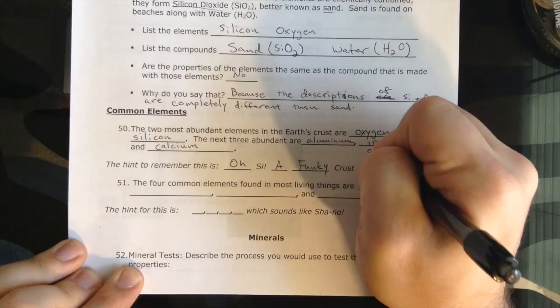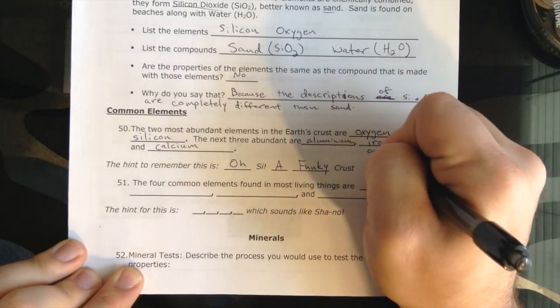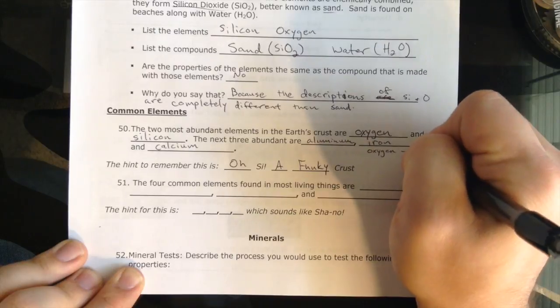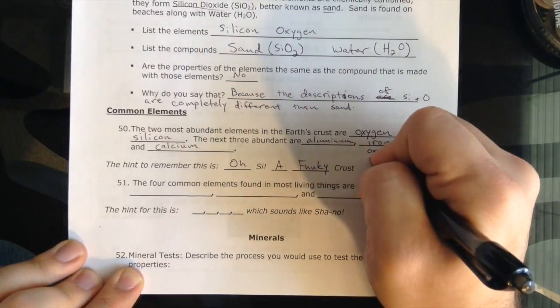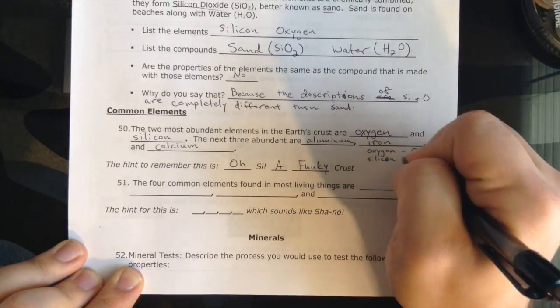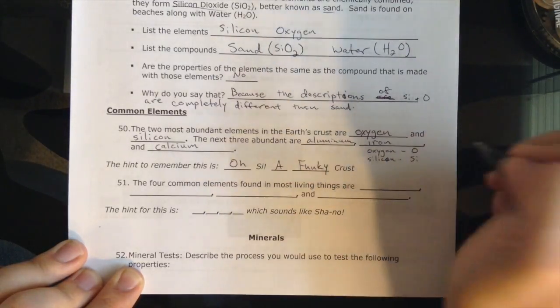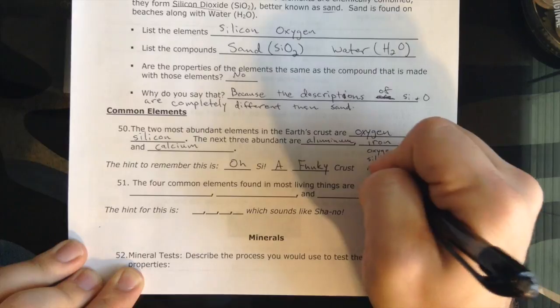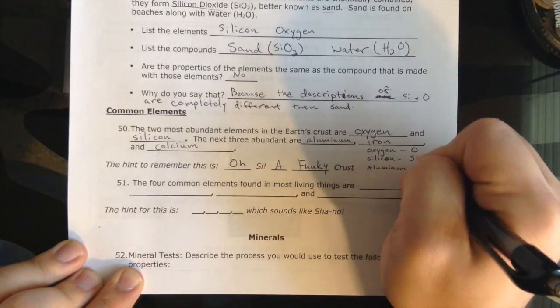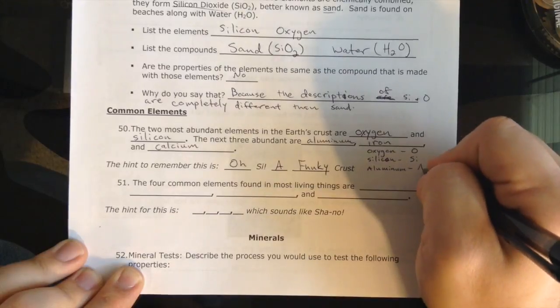So oxygen is O, silicon is Si. Aluminum is Al.